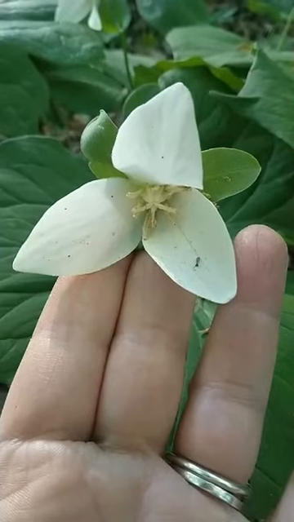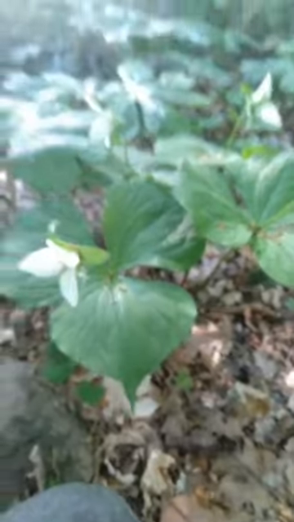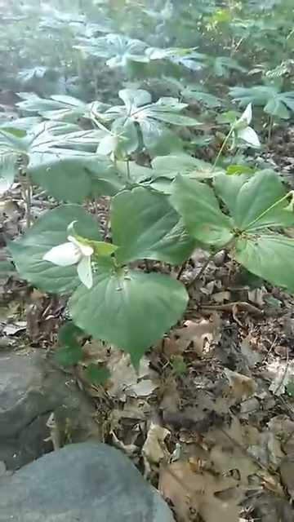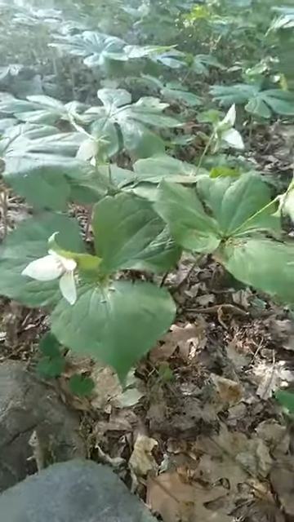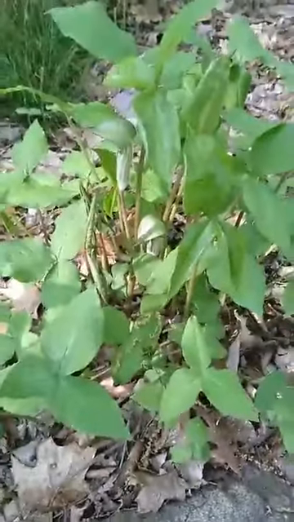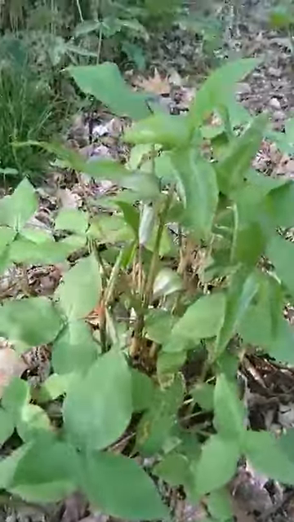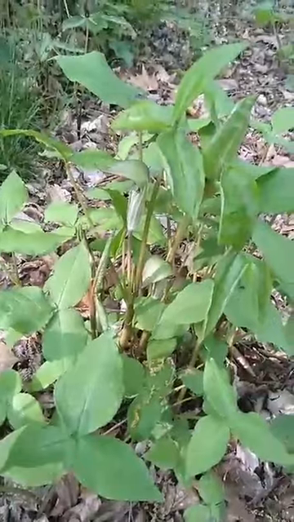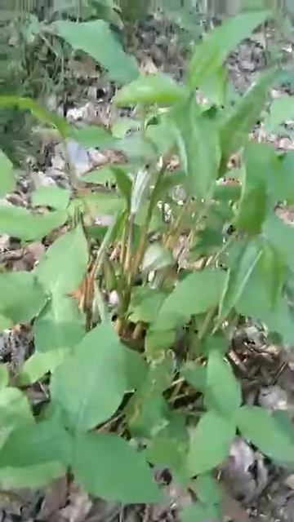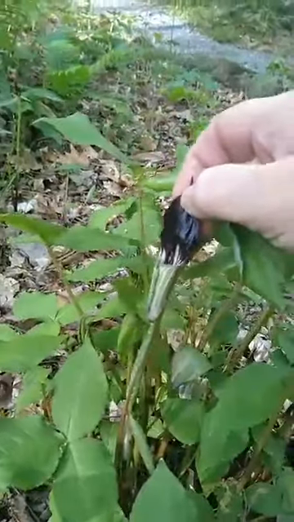This creamy white beauty is Trillium flexipes. And here right next to it we have a beautiful little grouping of another type of monocot. This is a monocot that is in the arum family. This is also native. This is called Jack in the Pulpit.